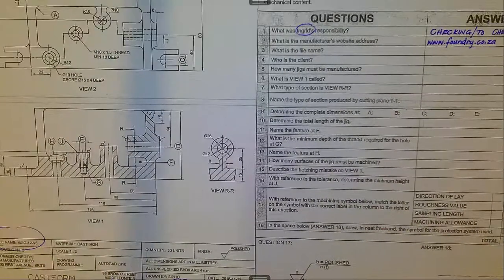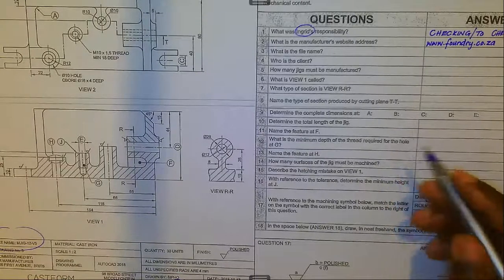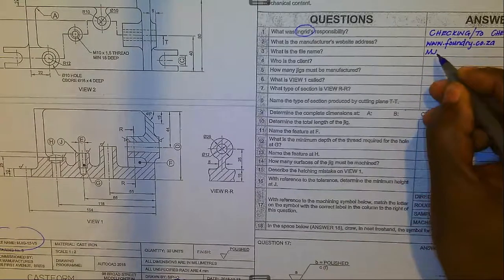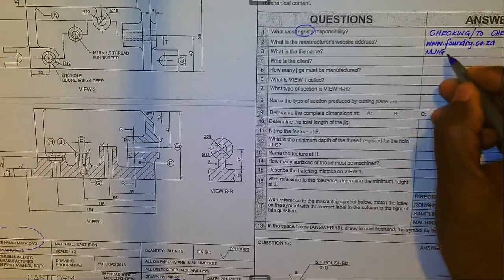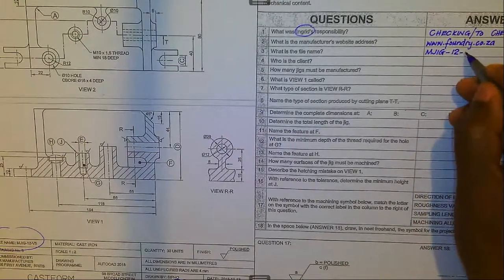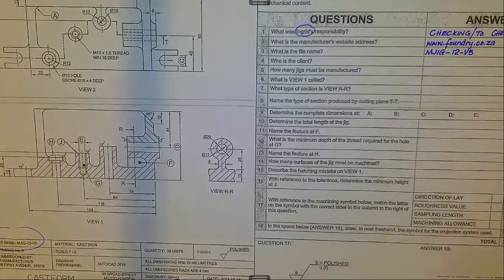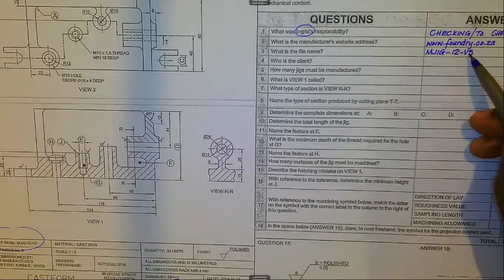So the file name is MJIG-12-V5, like that. So it's MJIG dash 12 dash V5.